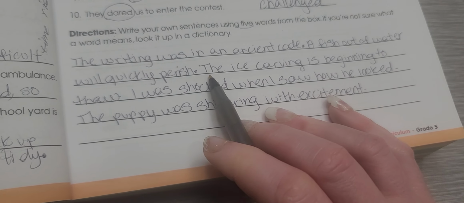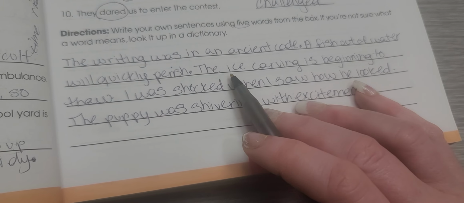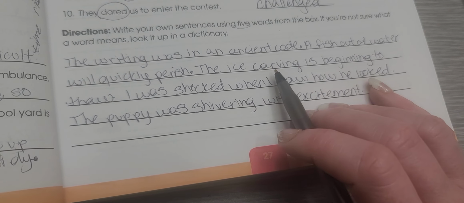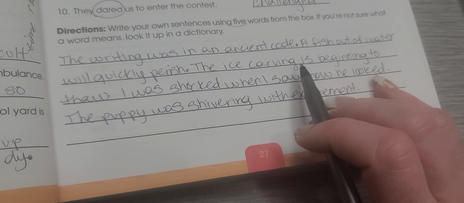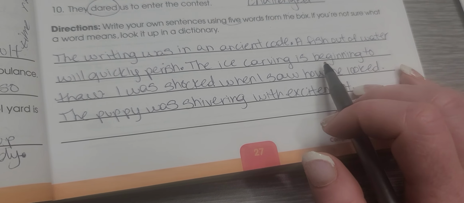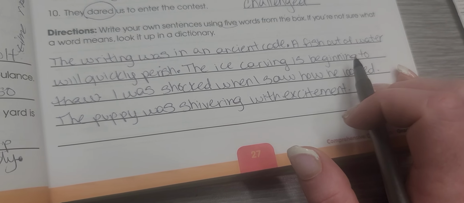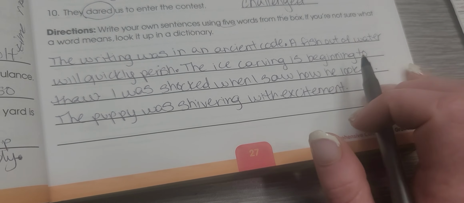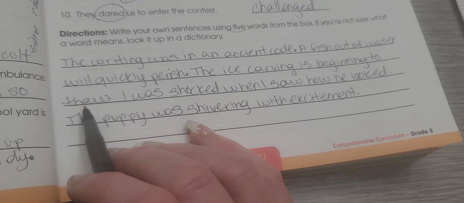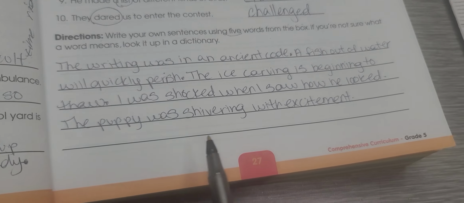The starts with a capital T, H-E, the, ice, I-C-E, ice. Carving, C-A-R-V-I-N-G, carving. Is, I-S, is. Beginning, B-E-G-I-N-N-I-N-G, beginning. To, T-O, thaw, T-H-A-W, thaw. Period, because it's the end of a sentence.